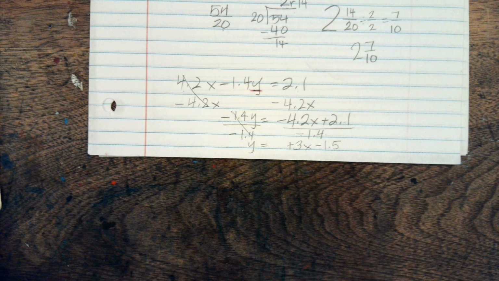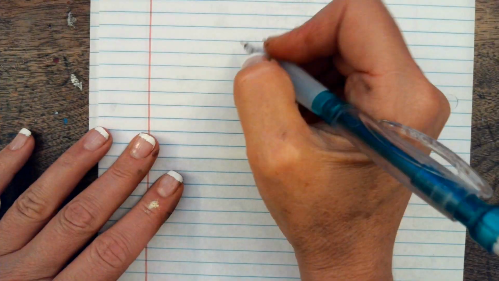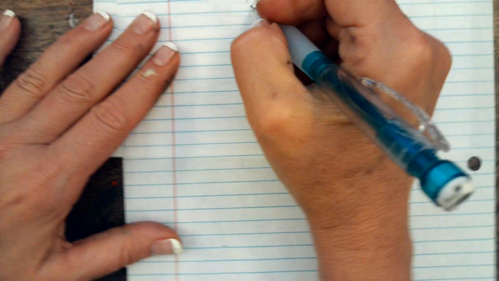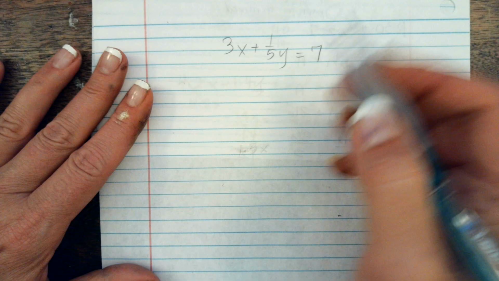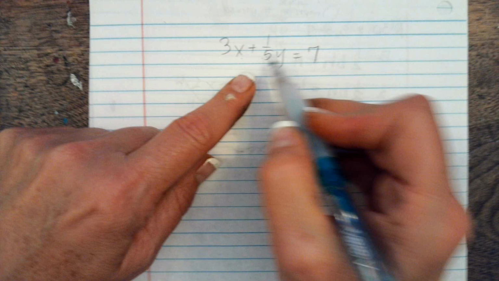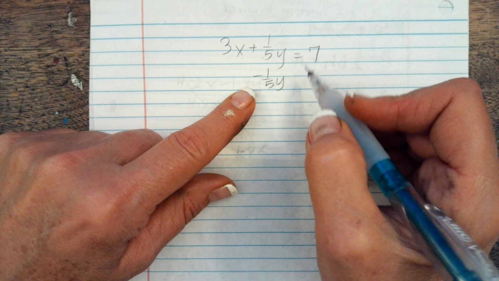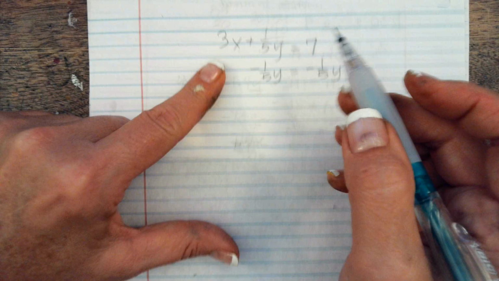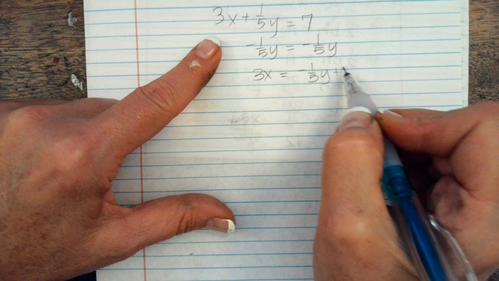Yeah, sometimes they'll have you solve for x, in which case the x would stay. So suppose it was solve for x. Let's do, so if we did 3x plus 1/5 y equals 7. If they asked us to solve for x, we would bring the y over here. So we would subtract 1/5 y, whatever we do on one side we do to the other. What's left on this side is 3x. What's left on this side is negative 1/5 y plus 7.